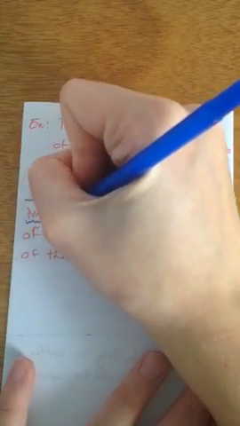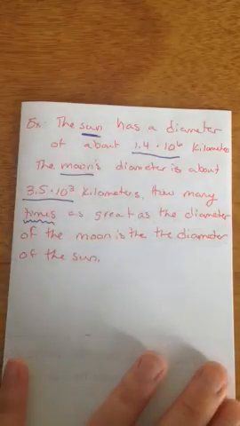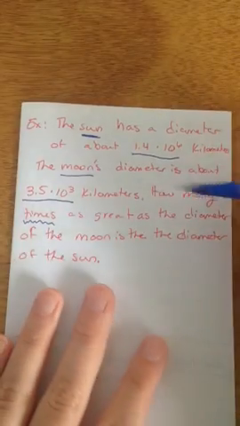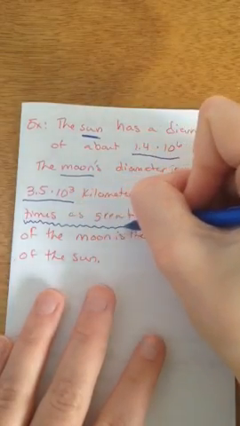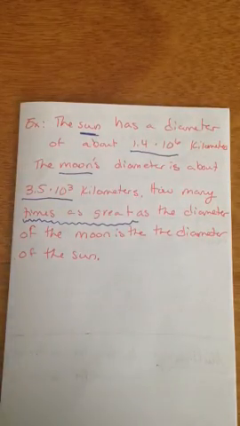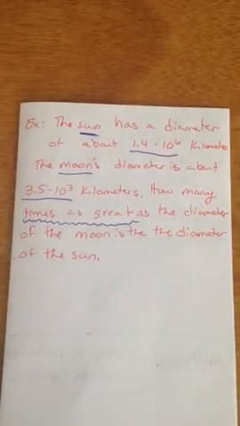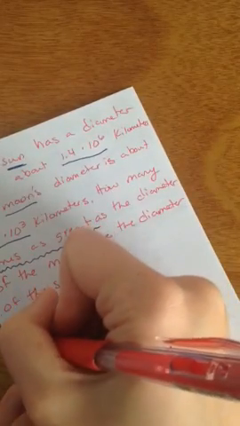Now some of you, as soon as you see this word times, you're going to think, oh, I got to do multiplication. But that's not right. You got to read the whole sentence. So it says how many times as great. So that means they want to know what is the ratio between the two numbers that we're looking at. Okay? So since the sun is bigger, we're going to have the diameter of the sun.